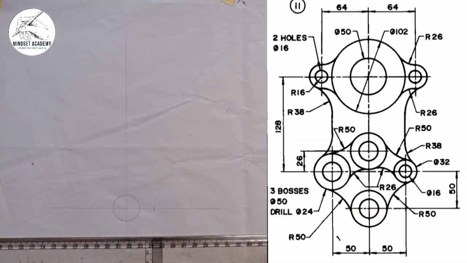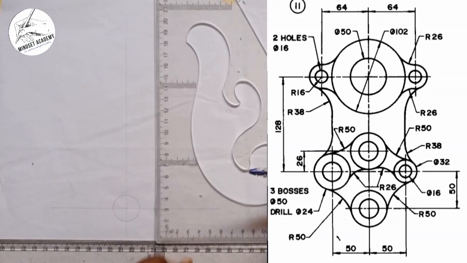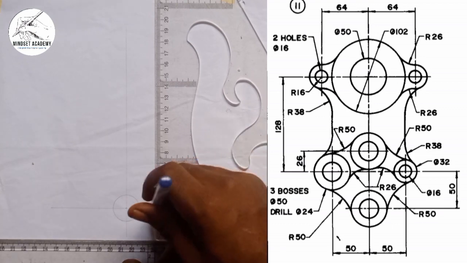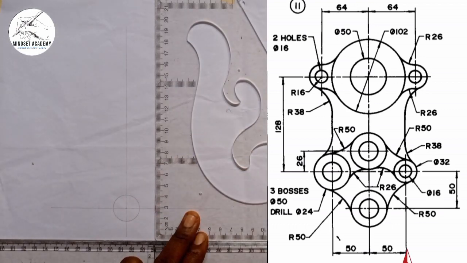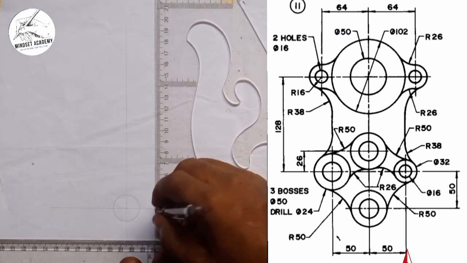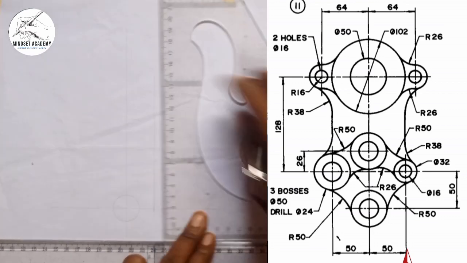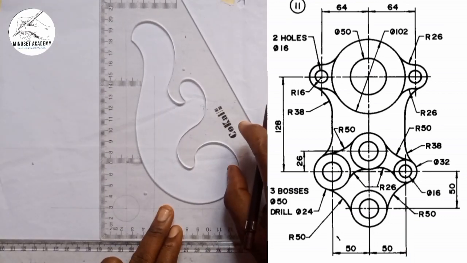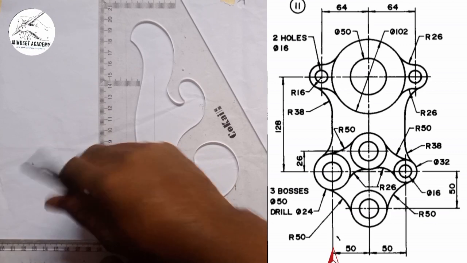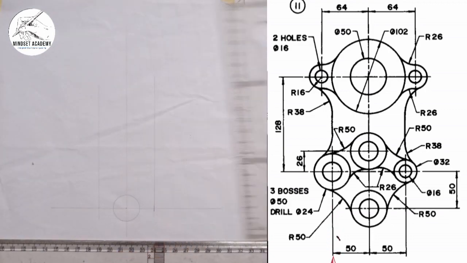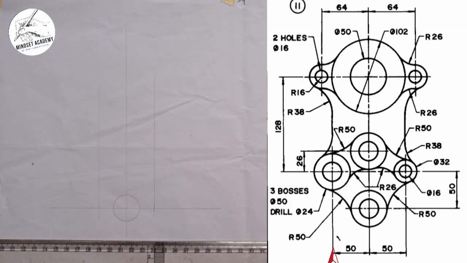Then I'm going to take my set square, place it on my T square, and extend that point upward this way, from here, and I'll also extend this other point upward this way. You can see we've drawn those 2 points, 50 millimeter to the left and to the right, for which we use half of it.